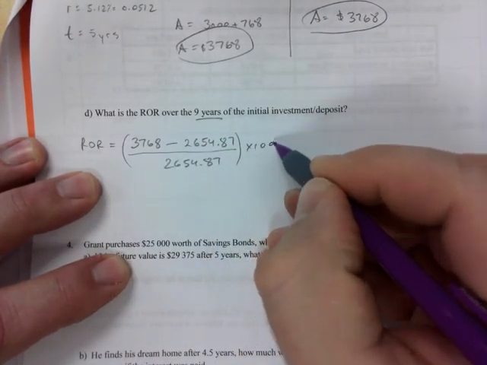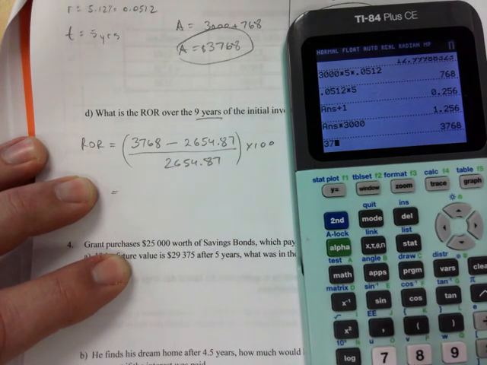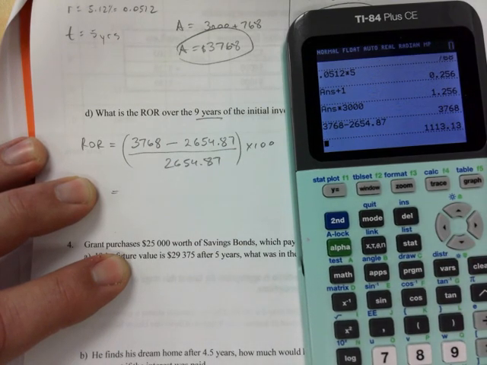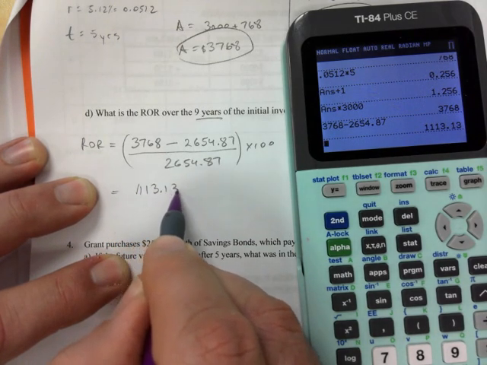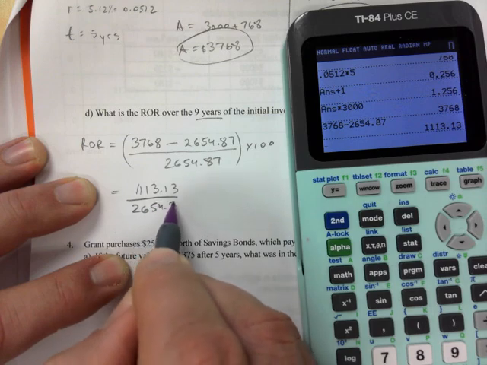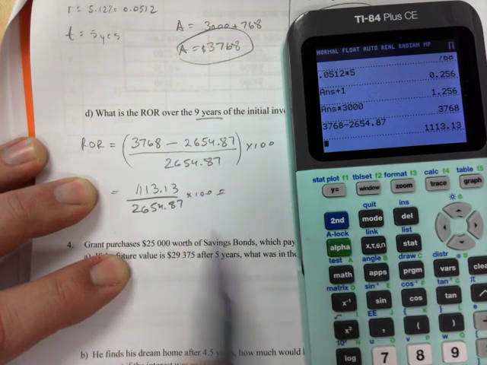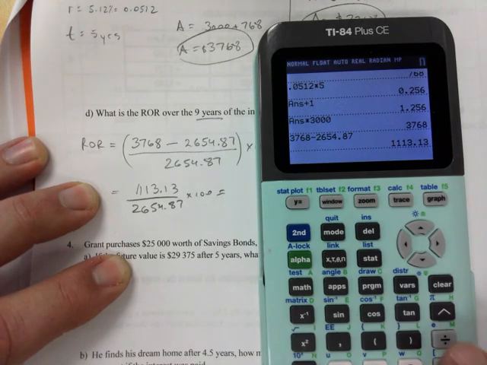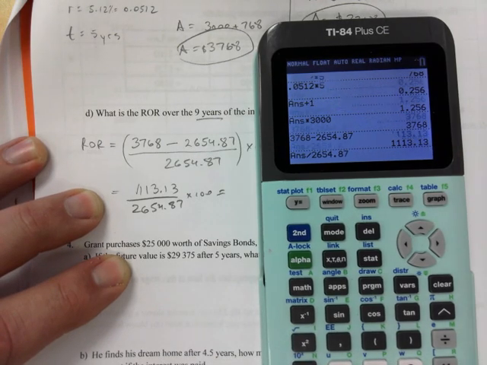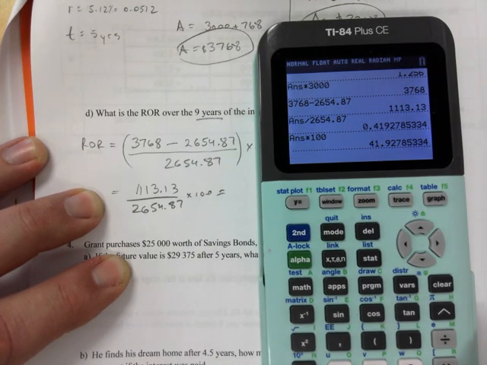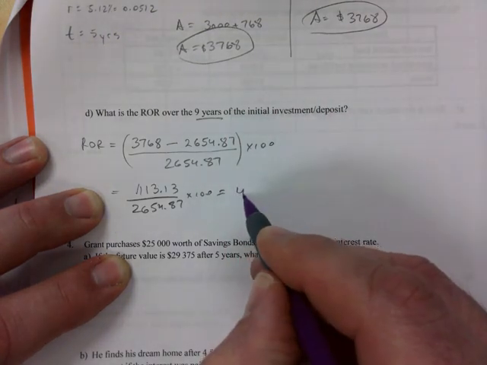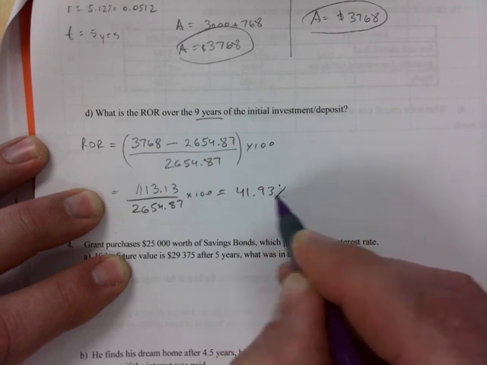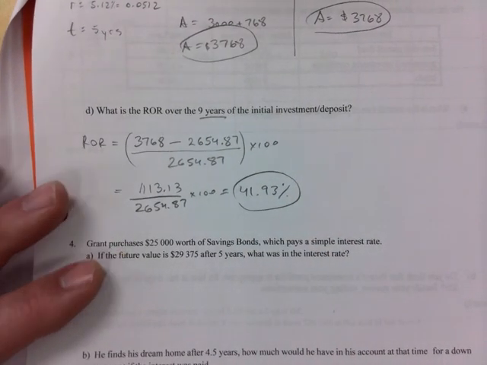And we go times 100. So we get, this is good to write down, that divided by 2654.87 times 100. So that's 41.93%. That is the rate of return since the very beginning.